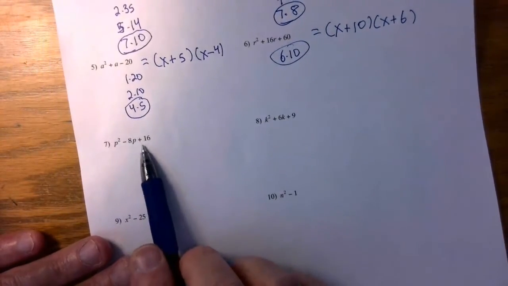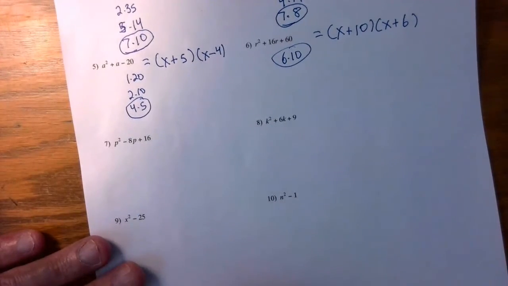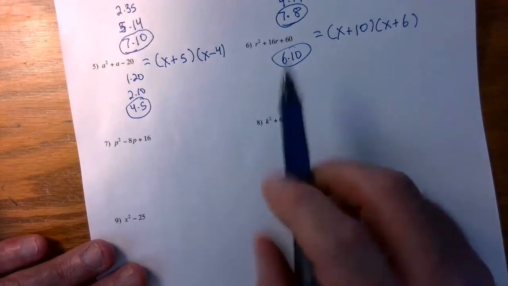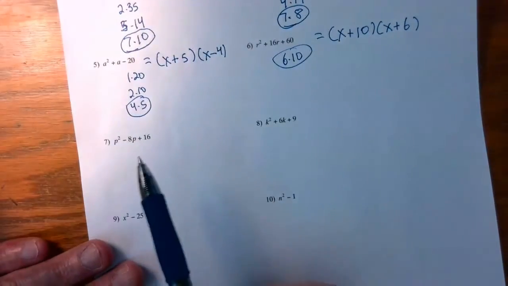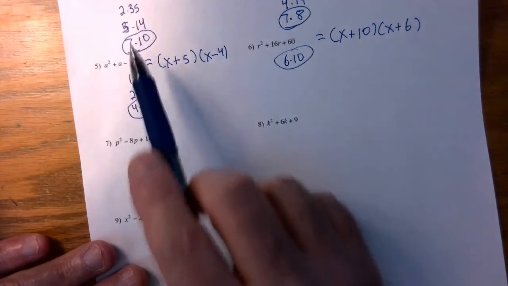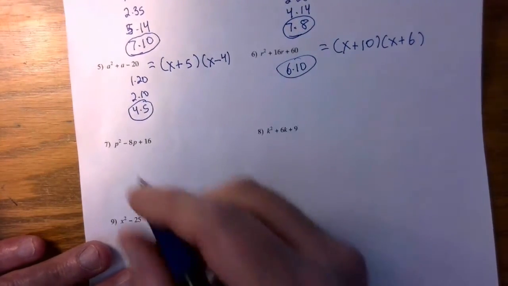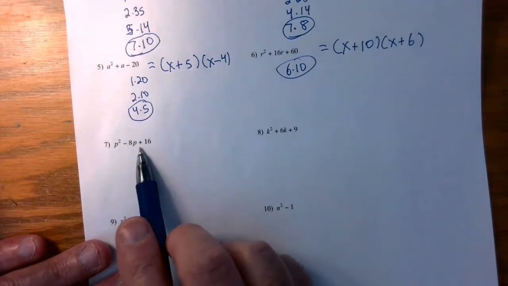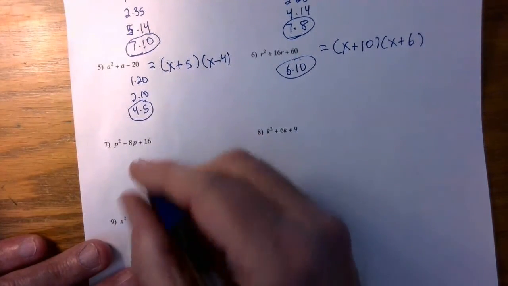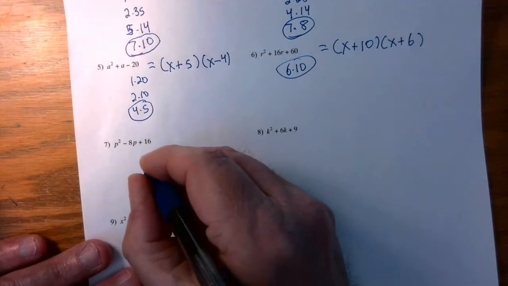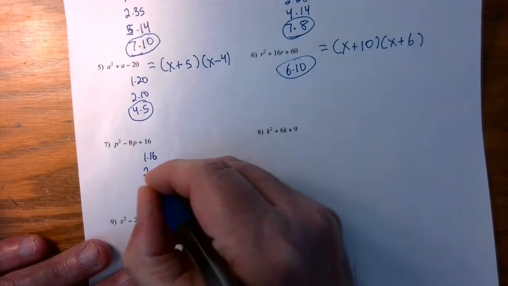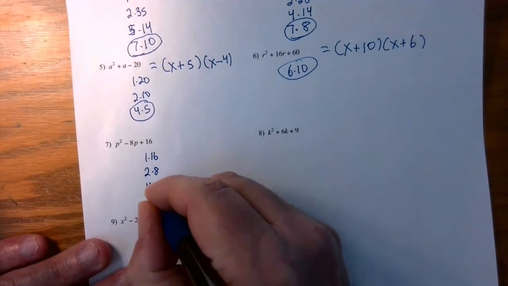Well, this looks suspicious here. All right, let's go ahead. Again, I'm using X's, guys, for everything, as you notice. I don't care if it says P or K. I'm just using X's. Okay. All right, 16, added together you get 8. Well, it's 4 and 4. I can see it already. 1 and 16, 2 and 8, 4 and 4.